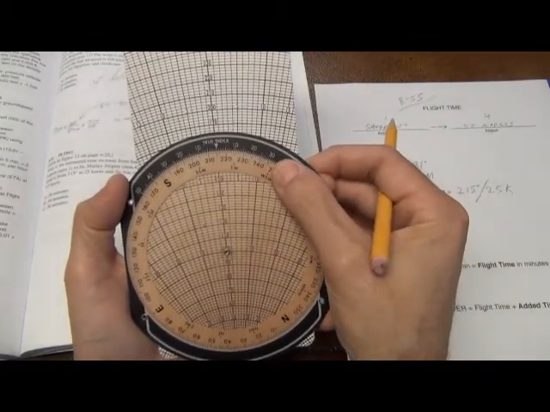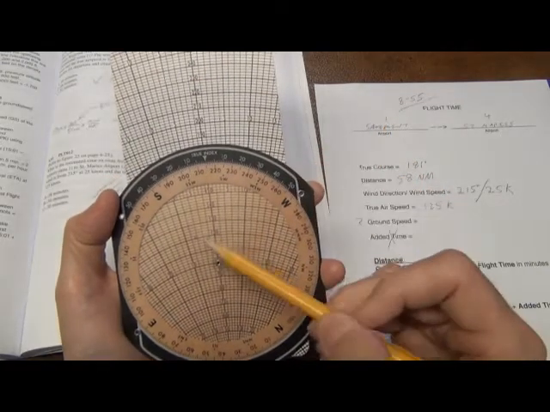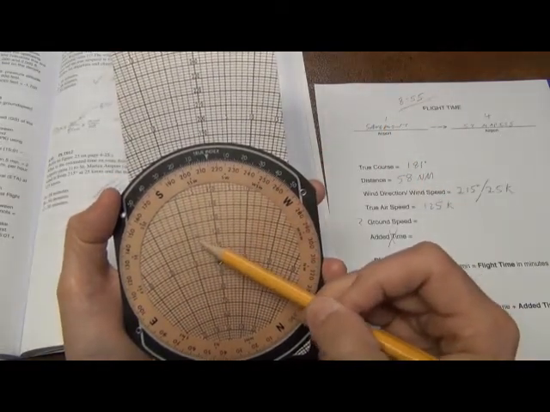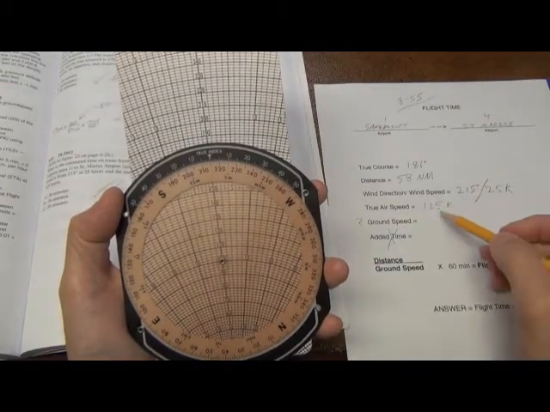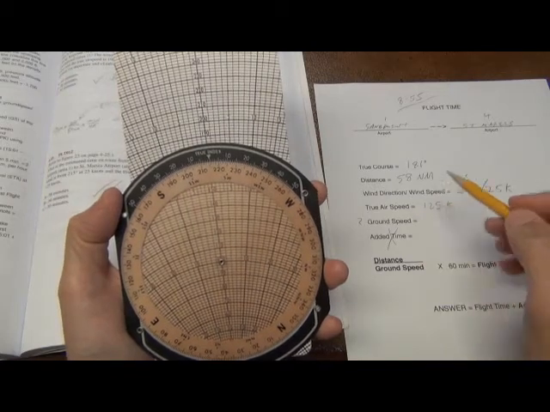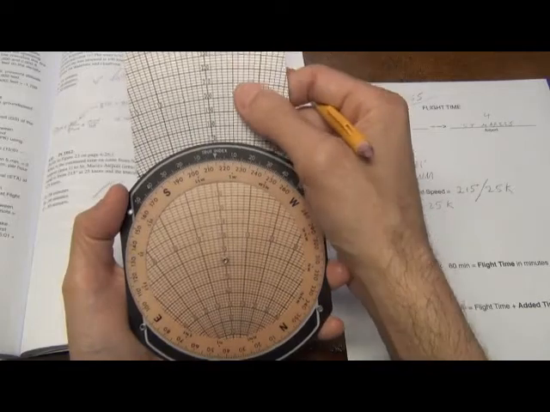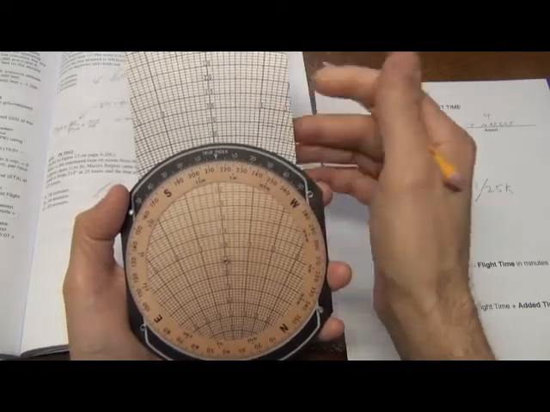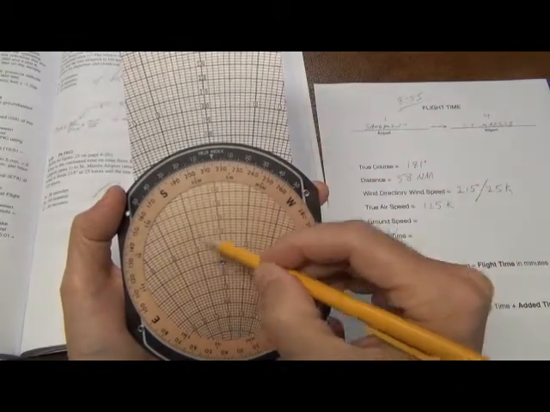So we go over to 215 degrees. Thusly, you'll notice that the dot moved. Okay, so now we have the 250, we have the wind speed plugged in, and the last bit of information we have is the true airspeed, which is 125 knots. You simply slide the card so that the arc representing 125 is under the dot.